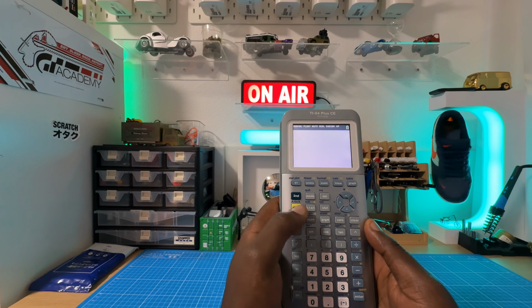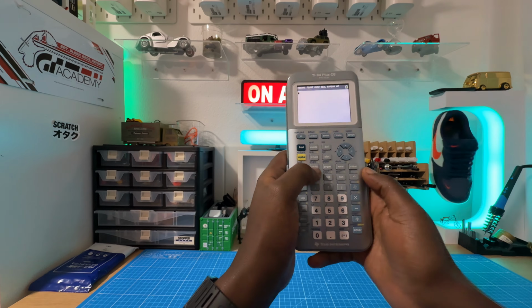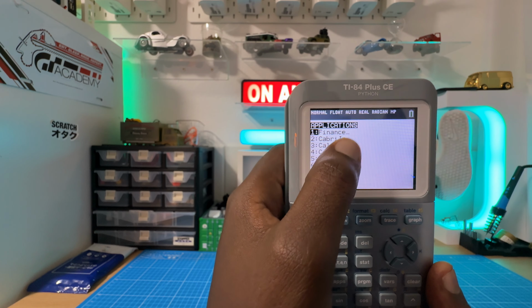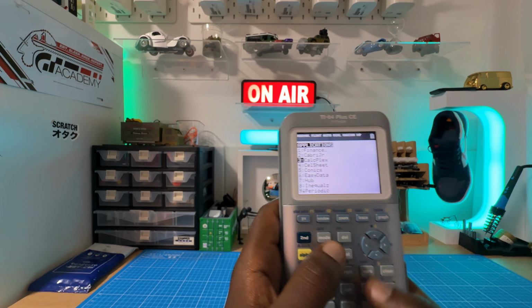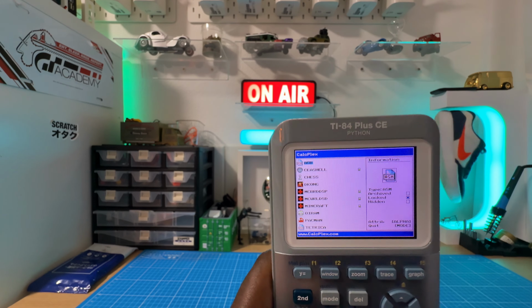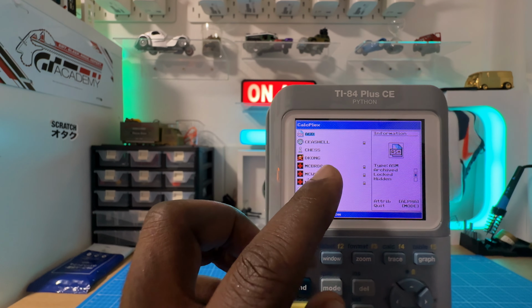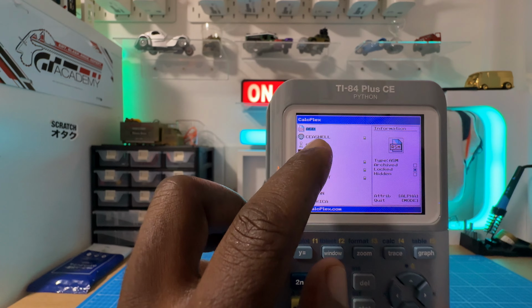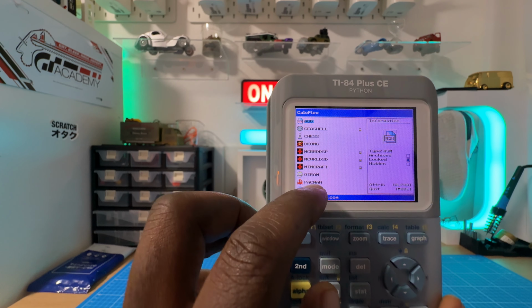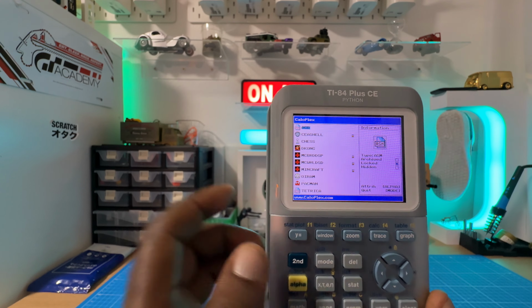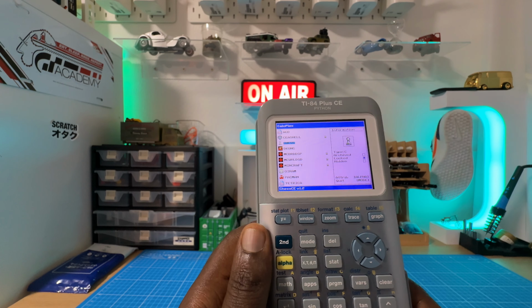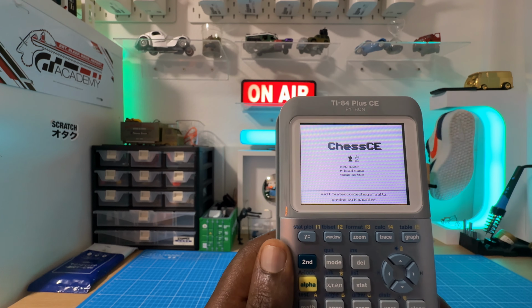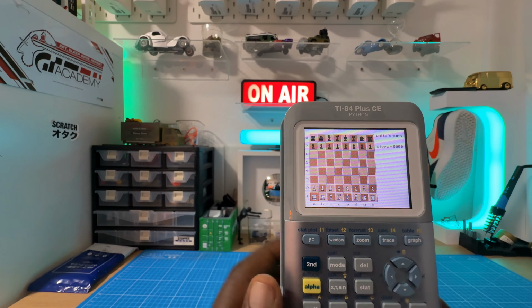I want to show you how it works. You come to Applications, where you have the CalBridge and the CalcPlex. I prefer to go for the CalcPlex, and then you press enter. Now you can see the games that have been installed. You have chess, Donkey Kong, Pac-Man, Tetris and all. You can select maybe chess, press enter and load the game, and there you have the chess board.